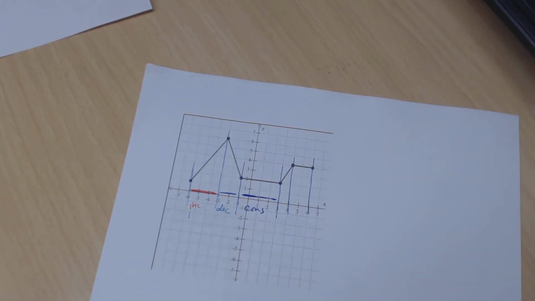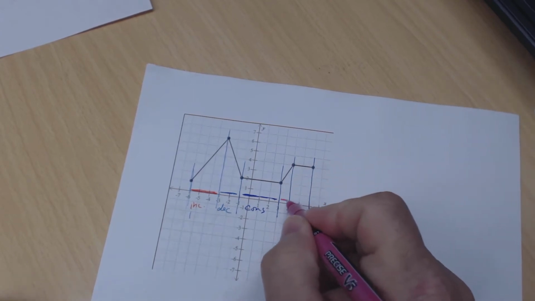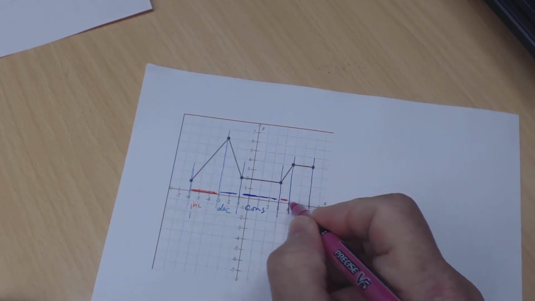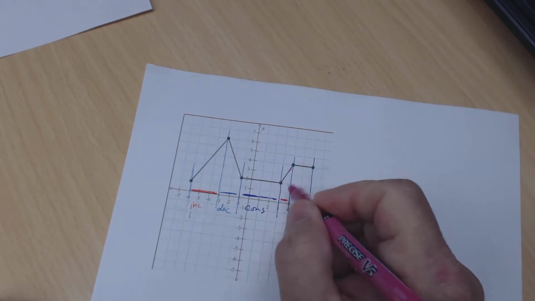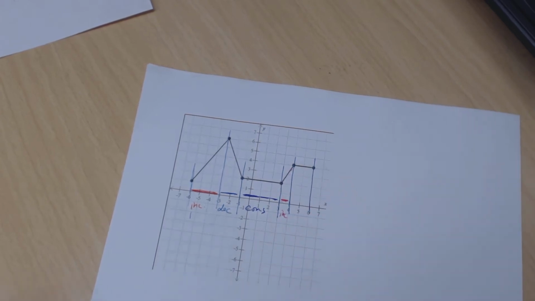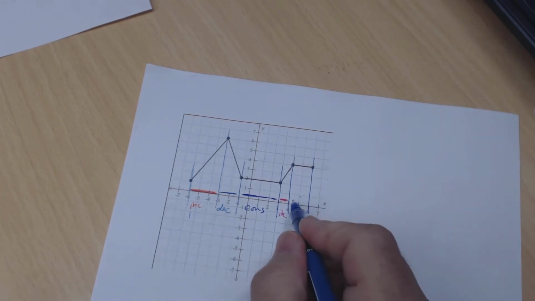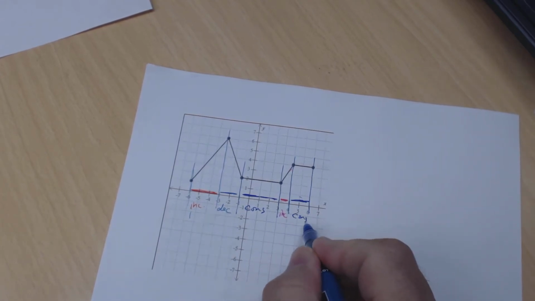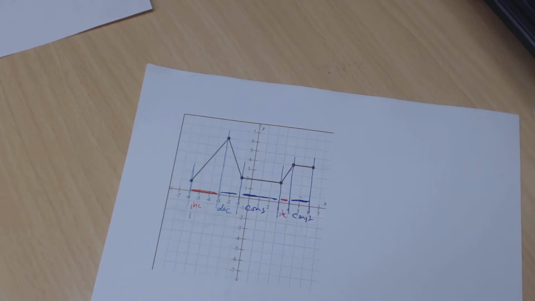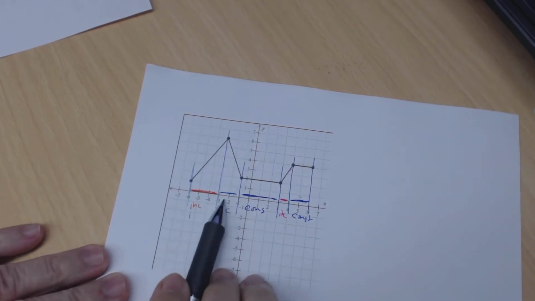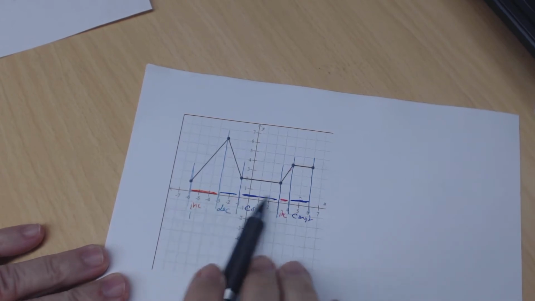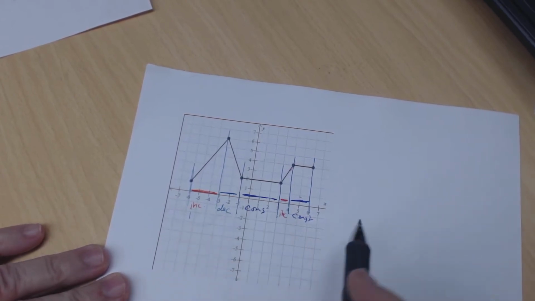Then from here to here, my y values are increasing. And then all of a sudden, they're constant again, from here to here. That's how simple it is. It is not difficult. It helps if you color your axes and draw the lines like this.